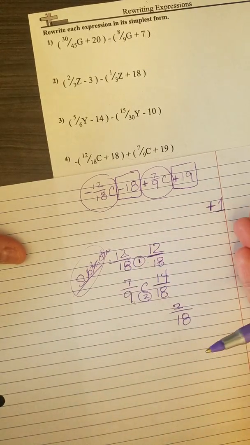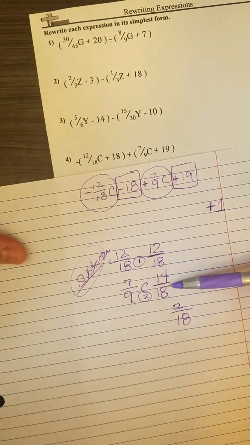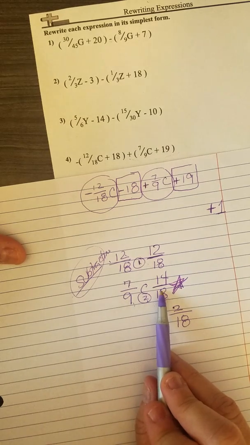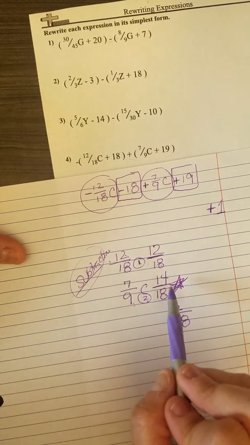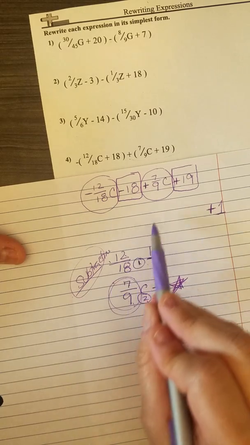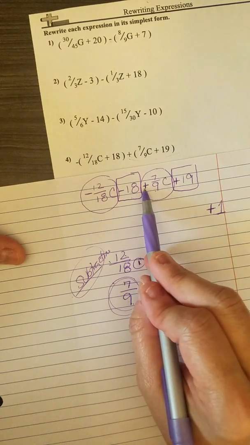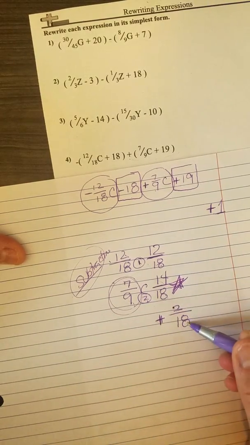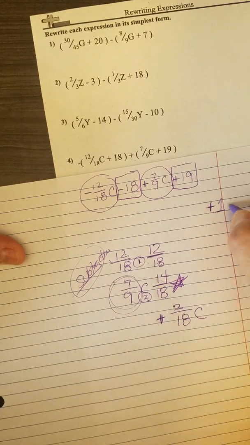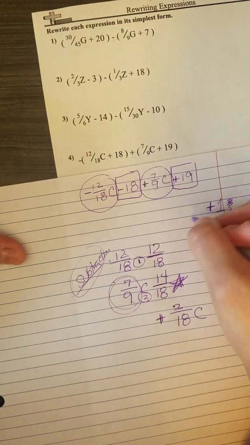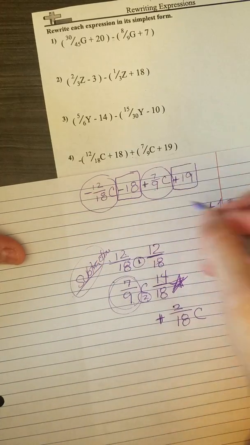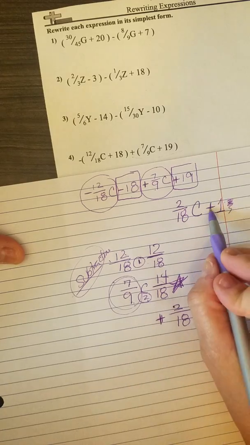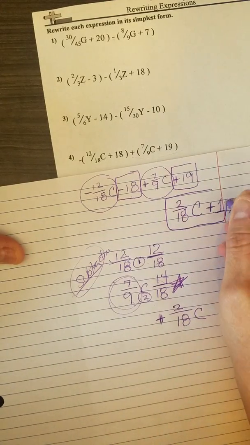Now, which is the biggest one? Is it this one or this one? Well, it's this one, for sure. Was this one the negative one or the positive one? I don't remember. Let's look. Well, this one was this. And now I look up here, and that's positive. So it's going to be positive. So my answer is a positive 2/18 over c. Oh, I'm sorry. Don't do it here. Always put the coefficient ones first. So 2/18c plus 1. That is my answer.